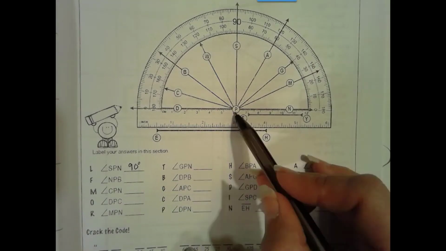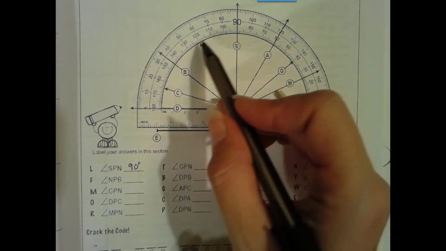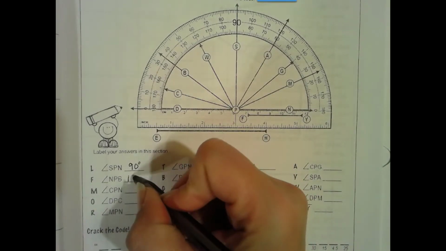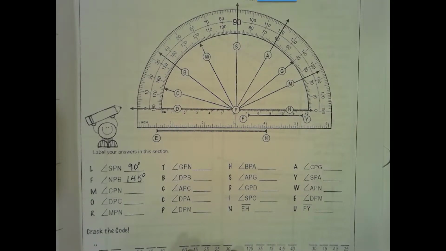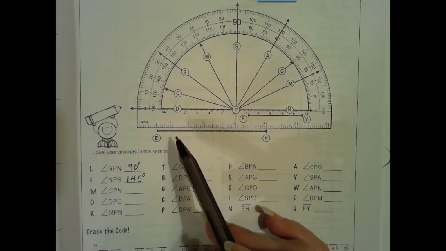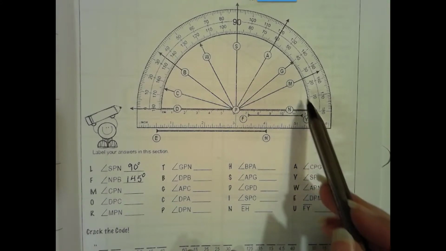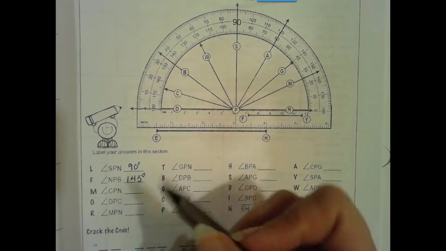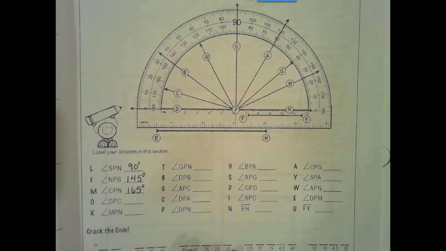Okay, NPB. So it's obtuse. Using the bottom set of numbers, it's between 140 and 150, so it's 145 degrees. CPN. CPN, obtuse, bottom set of numbers. It's between 160 and 170. It's halfway in between, so it's 165 degrees.